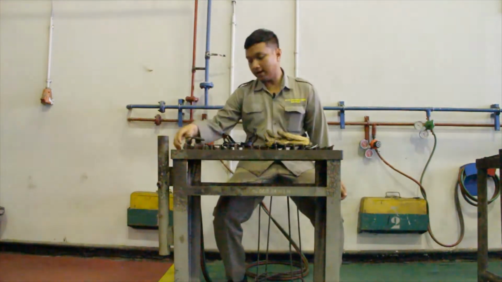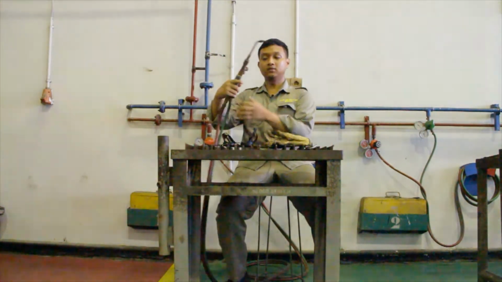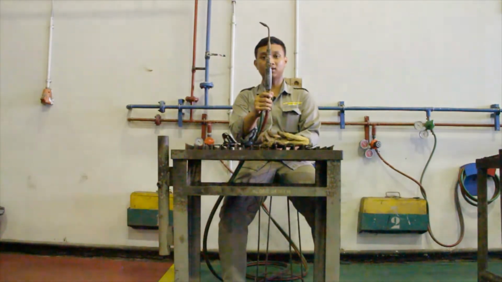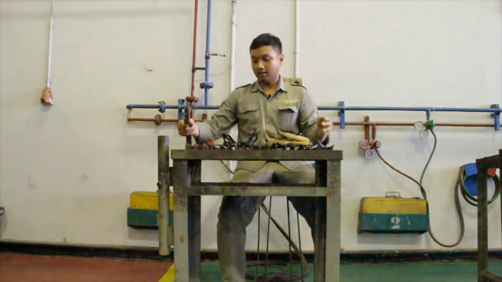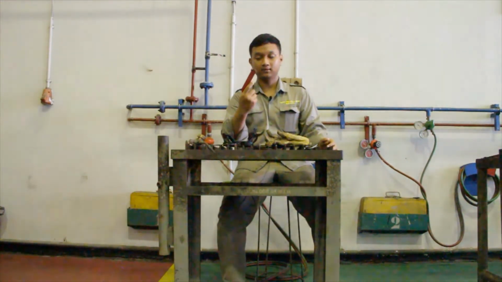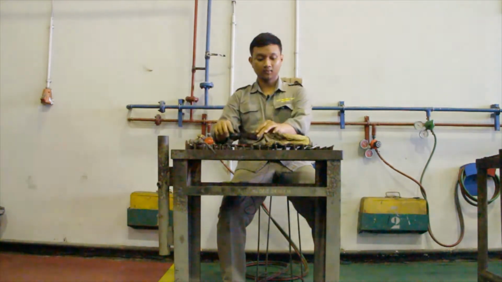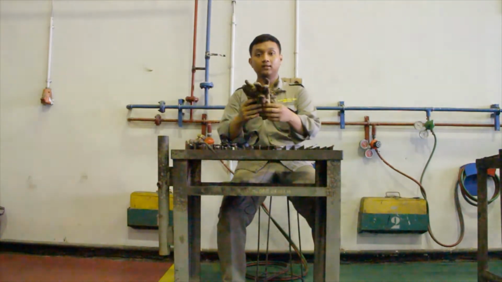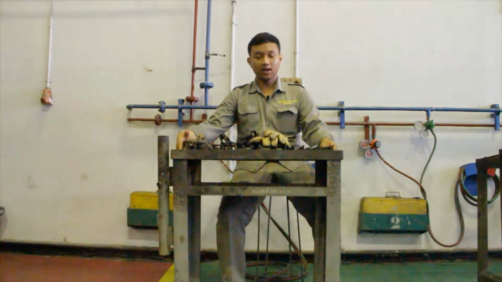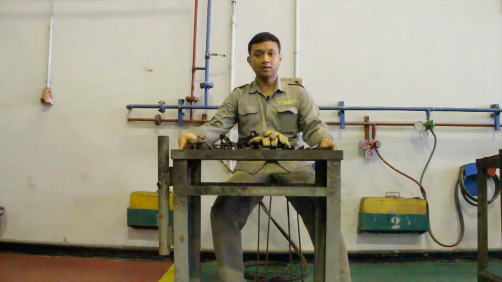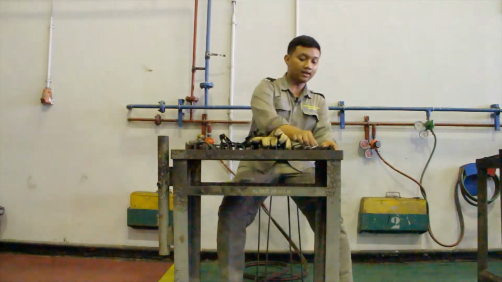And then is the gas hose. This one is the gas hose. And then the welding torch. This one is the welding torch. And then the welding nozzle. And then the lighter. Welding goggles. And the gloves, and then the working table. And for the OAW welding material is carbon steel, and then the filler metal.